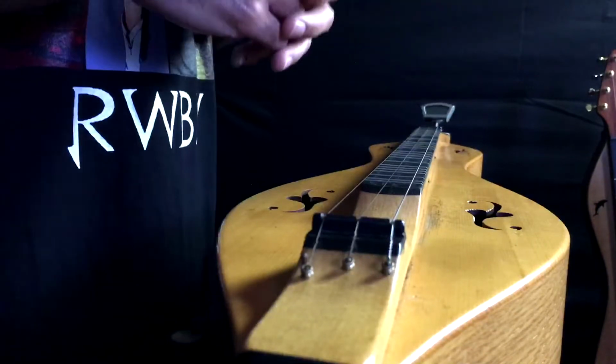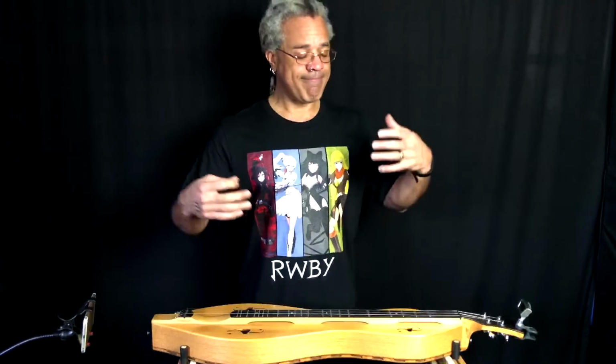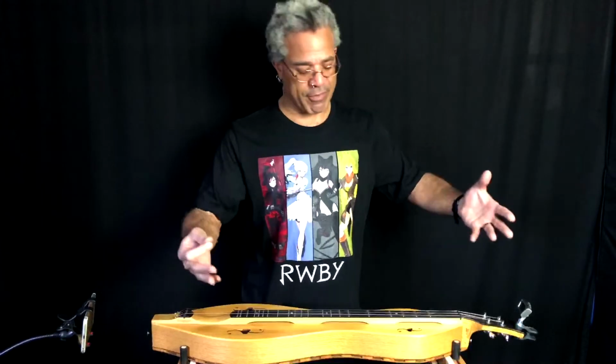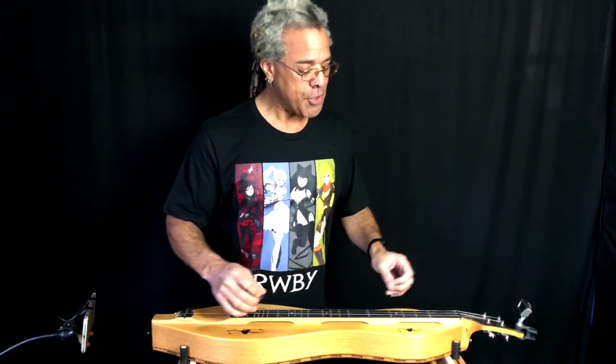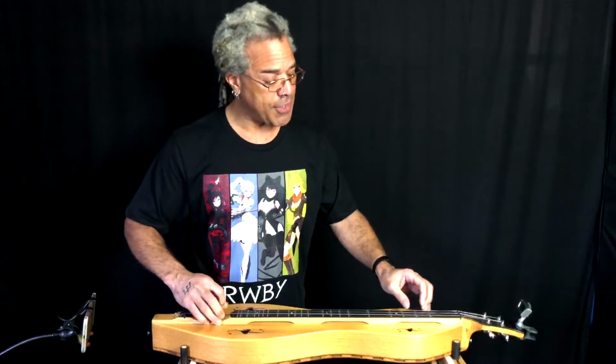So many songs are written in a straight eighth note pattern. A good example of a nice even beat duration would be a way of playing Arkansas Traveler. Let's do that one. So if I play through part of Arkansas Traveler in straight eighth notes, it'll sound like this.